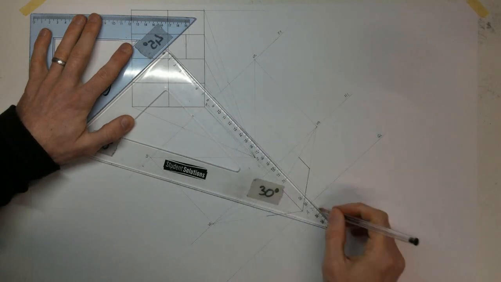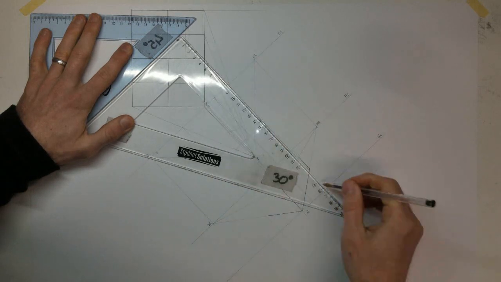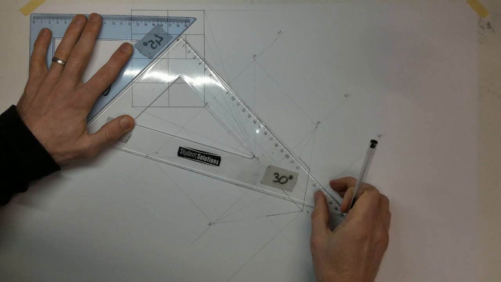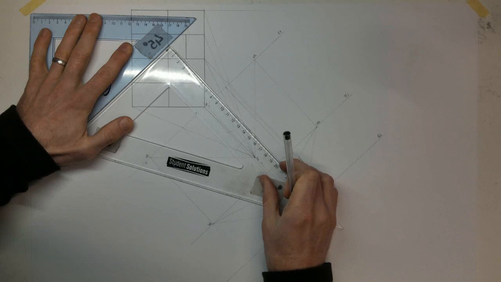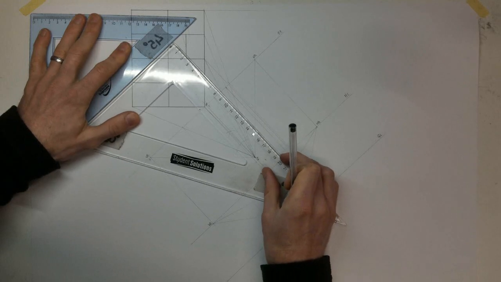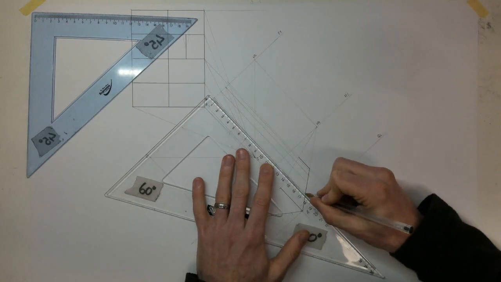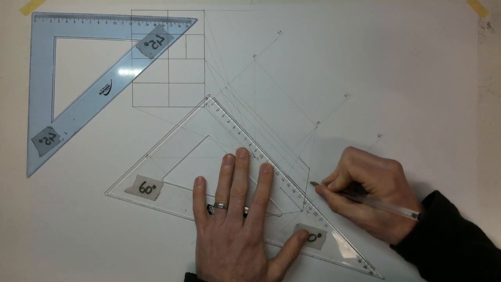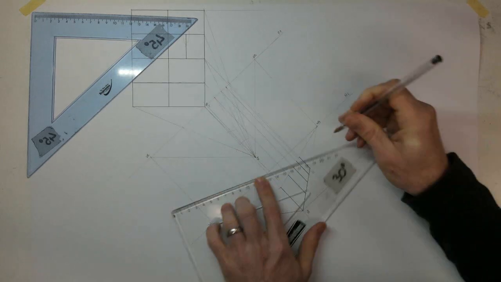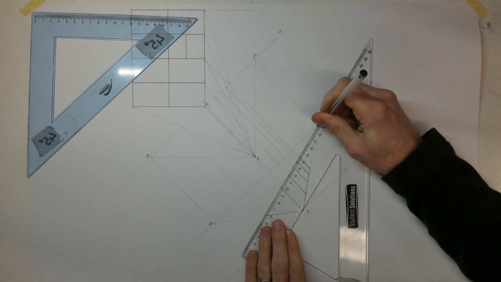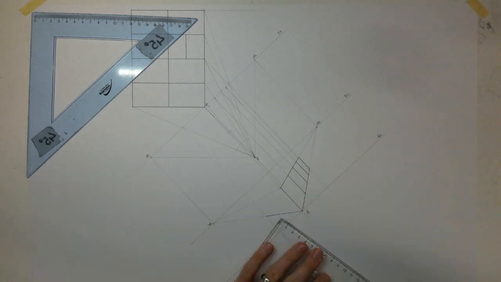Here's where I hit the picture plane, project it down. So that's our divisions.